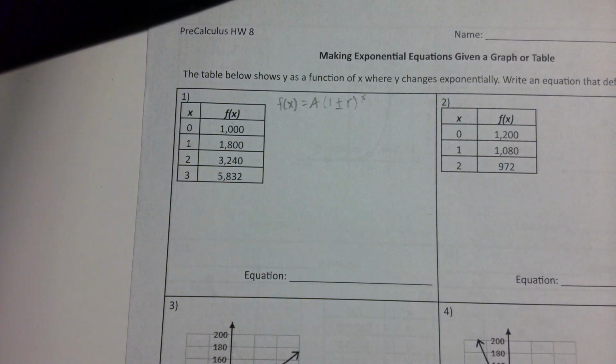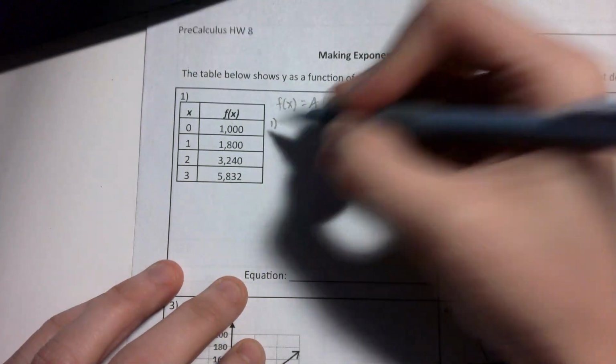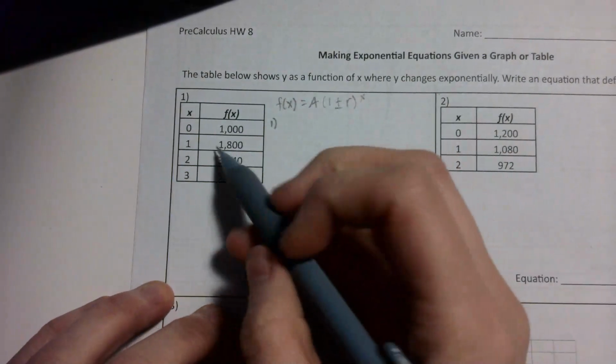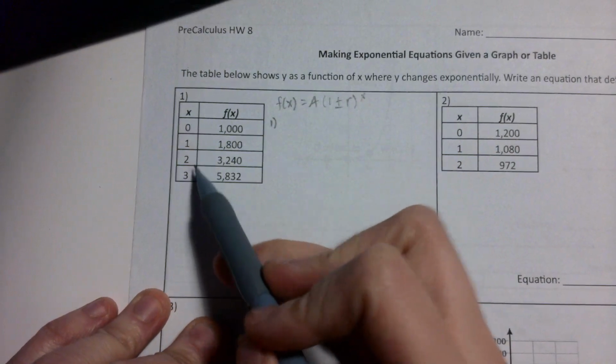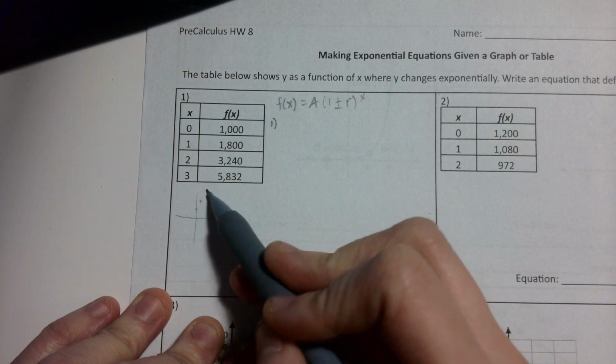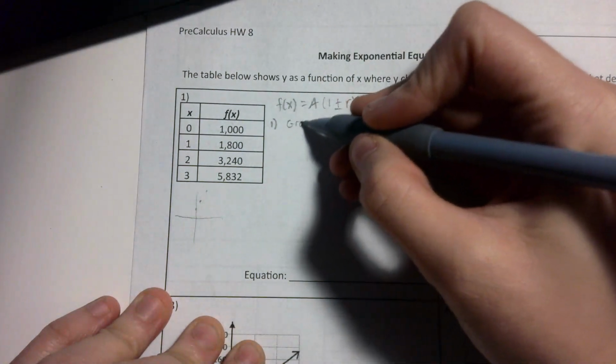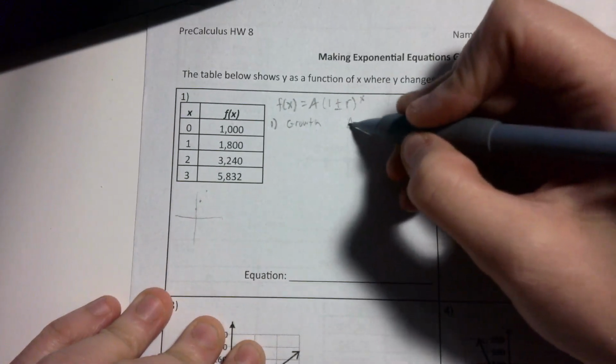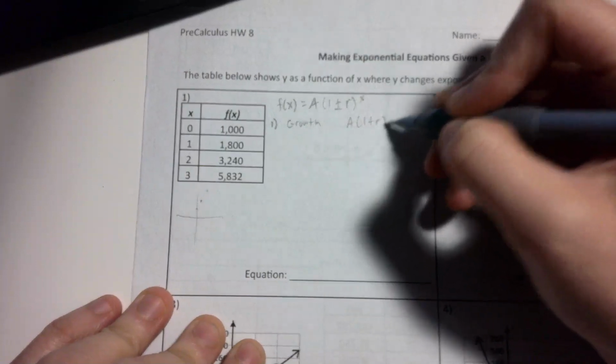Okay, so first thing that we want to do is determine if it's growth or decay. So if we're looking at these points, we see that as x increases, right, it's getting bigger. So we can see that it's growth. So now we know that it's a(1 plus r) to the x.